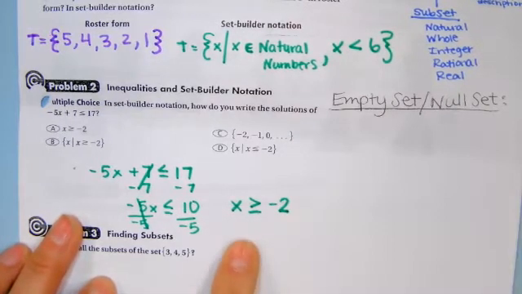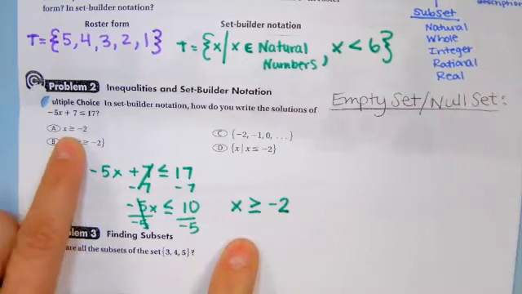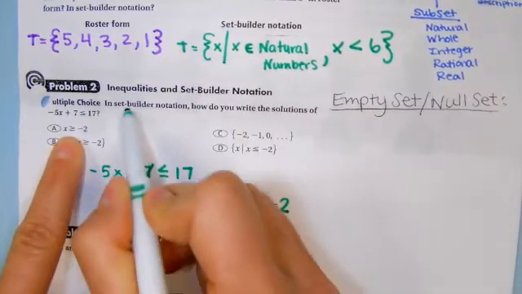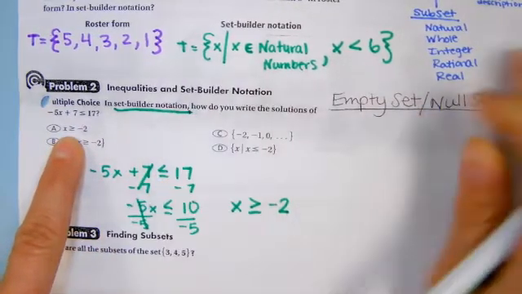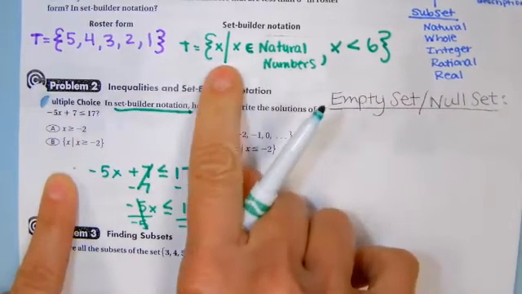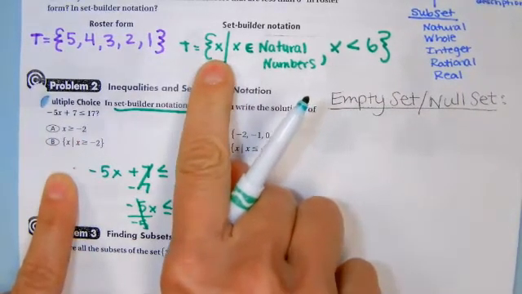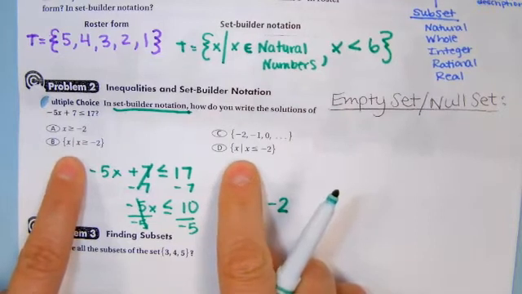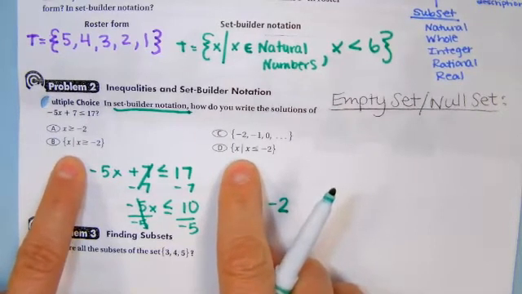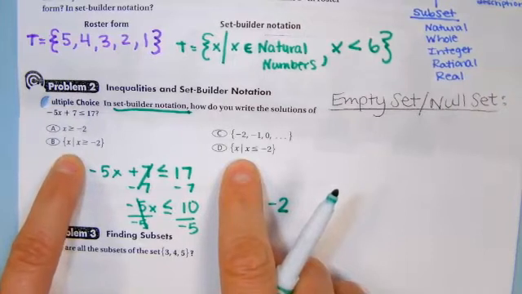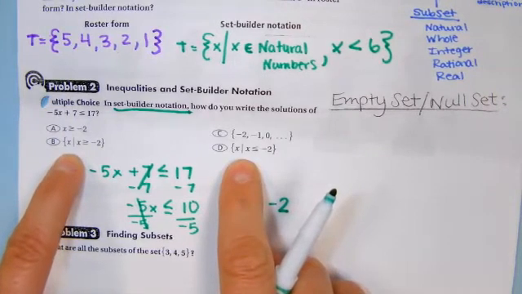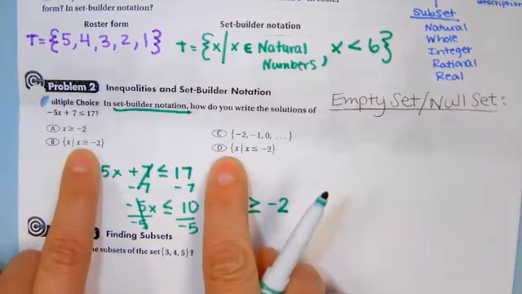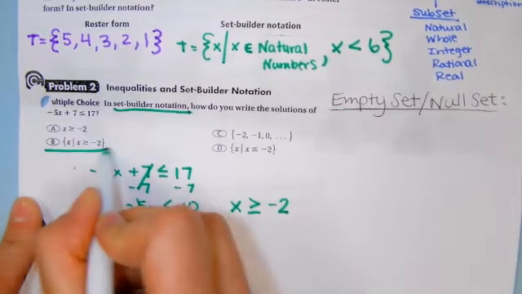Okay, now in set builder notation, A is the inequality, right? But it says we want to write it in set builder notation. So looking at our example, how does it have to start? With a variable and a bracket. So it's either going to be B or D. Now, it did not list the type of number in this one, did it? But if it were, it would be a real number. But which set builder is right? x is greater than or, yeah, this is the right answer.